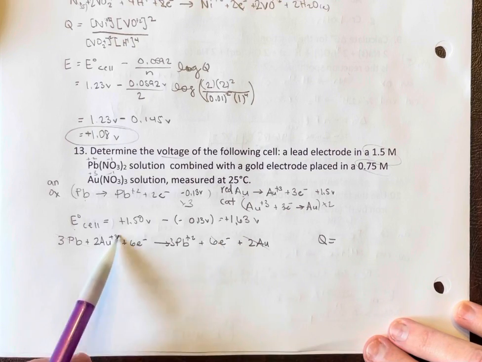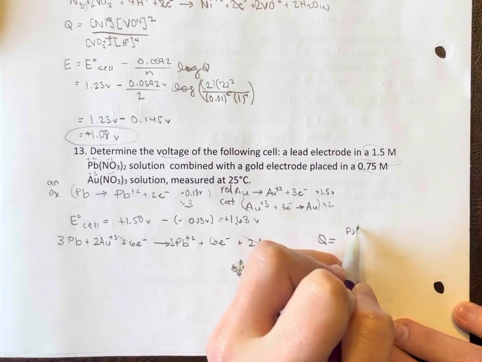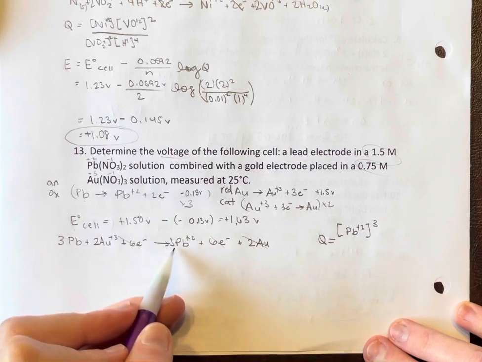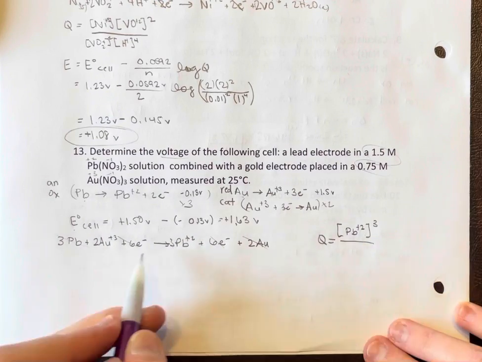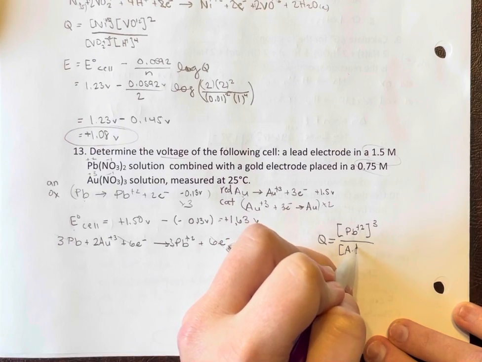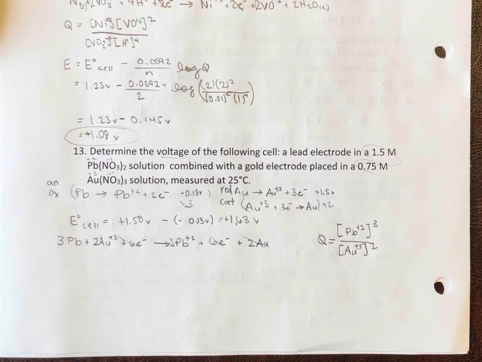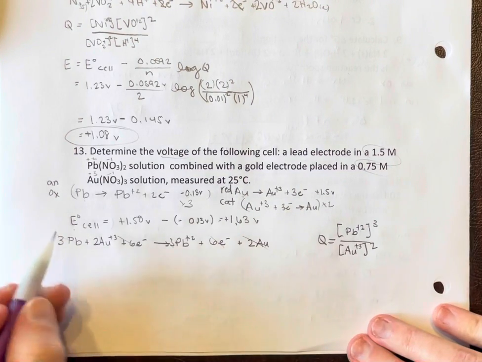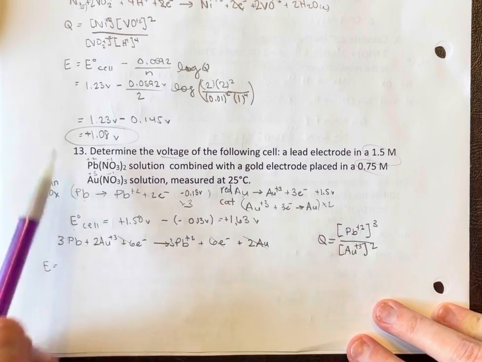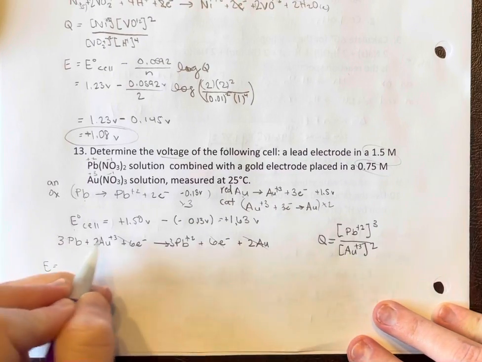The electrons are going to cancel out. So we're going to have our lead. And this is why you have to do this, because you've got to get your coefficients and your exponents correct. And we need to square that. Okay, after that, it's really just a plug and chug. So E is going to equal, you can still see where I've got this up here, so I'm just going to go ahead and plug it in.